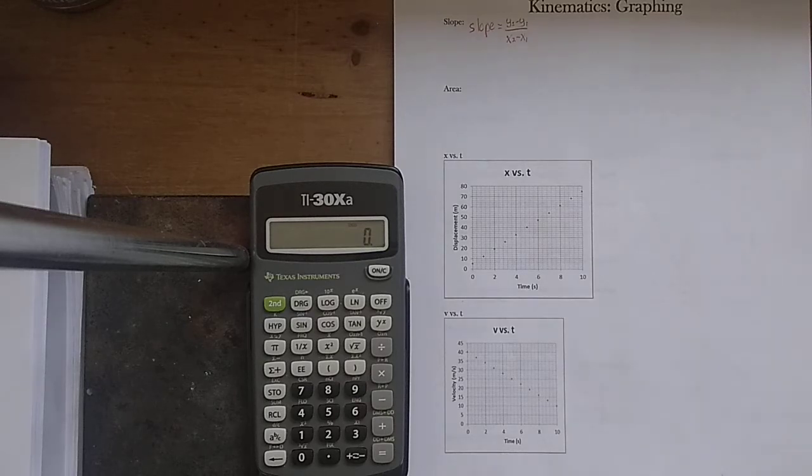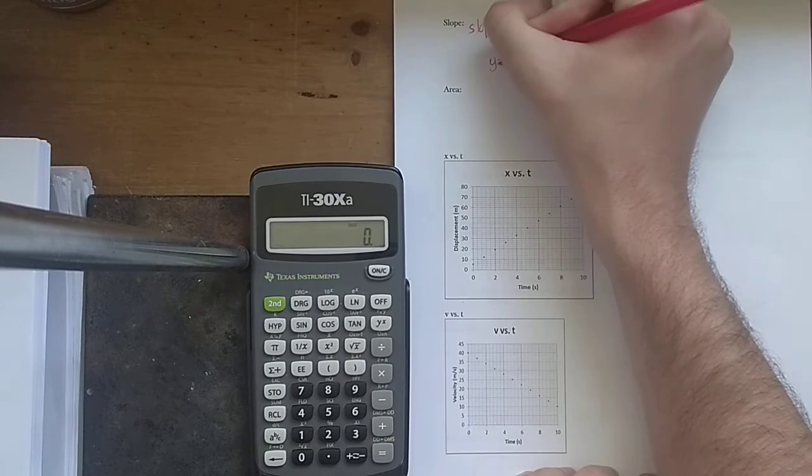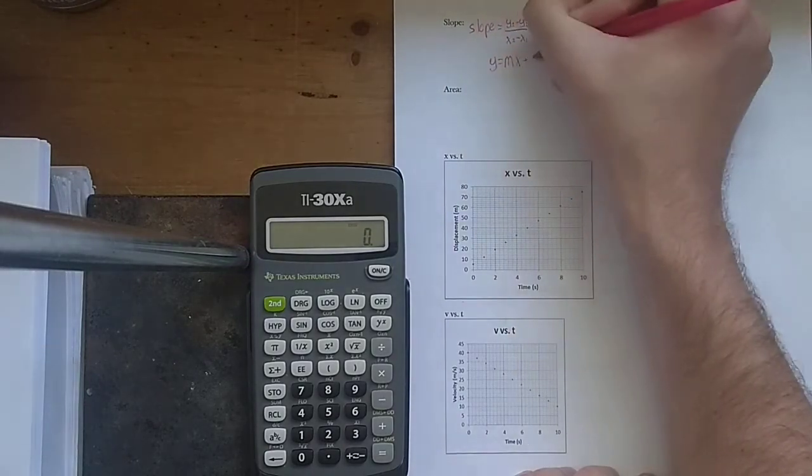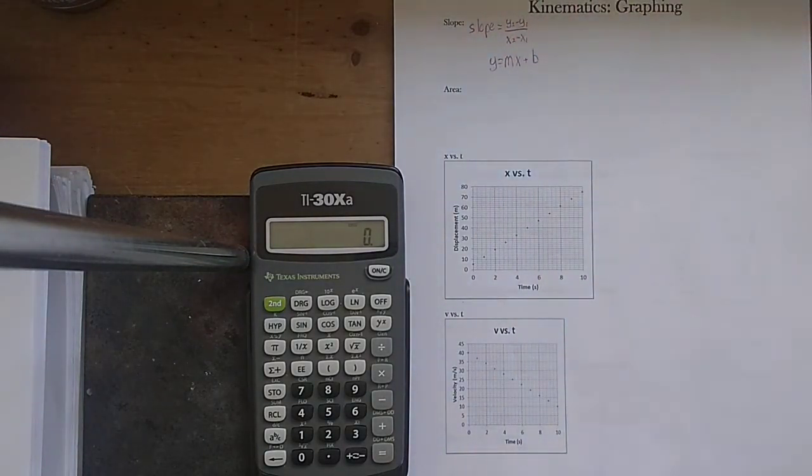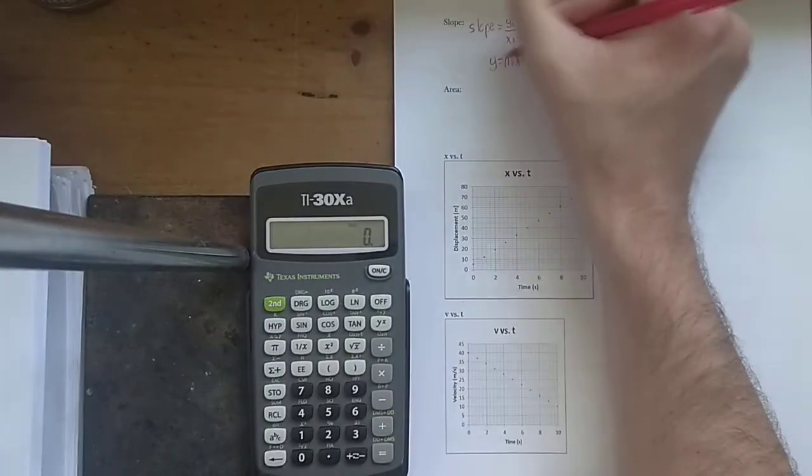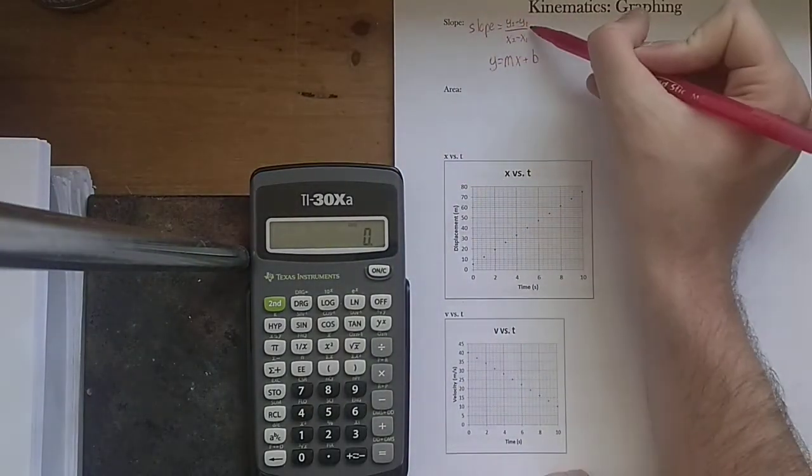Okay, now what a lot of people tell me if I ask them, hey, what is the formula for the slope of a line, they will say, oh, it's y equals mx plus b. And it makes sense. I understand why they're telling me that. What they're thinking of, this equation is not the slope formula, that would be this one up here.